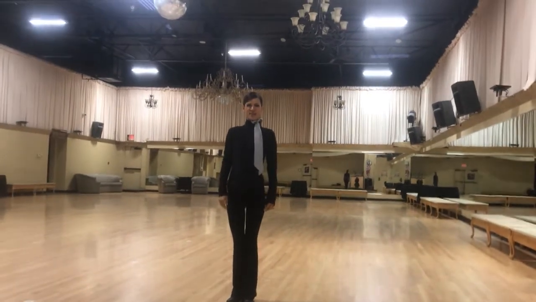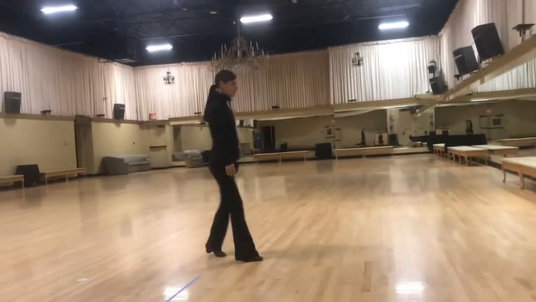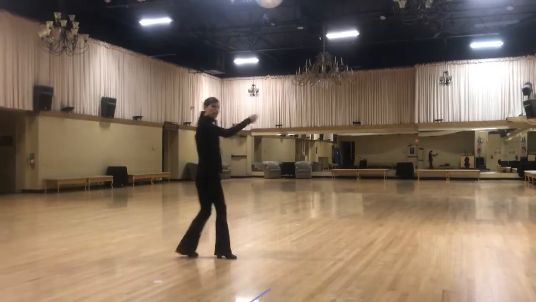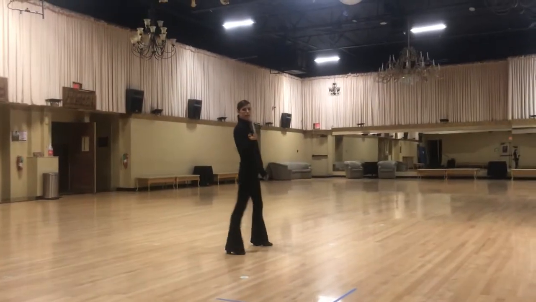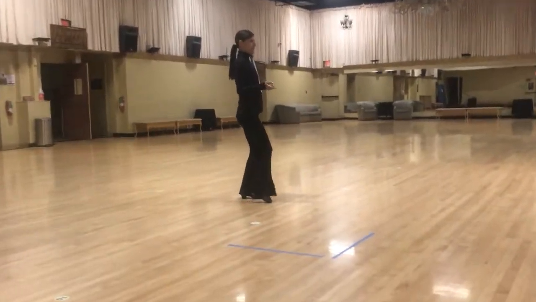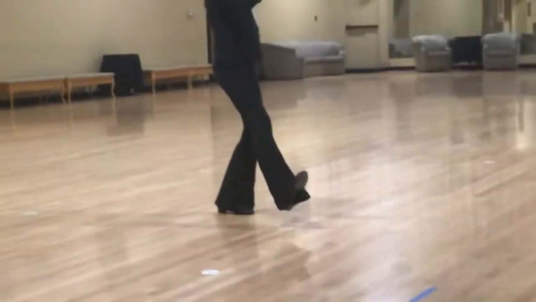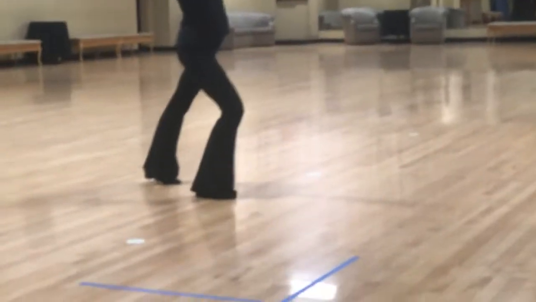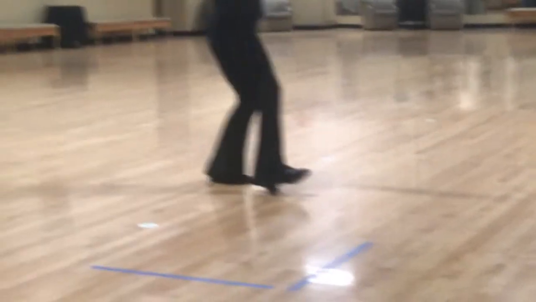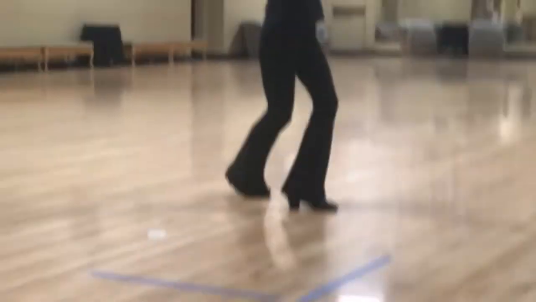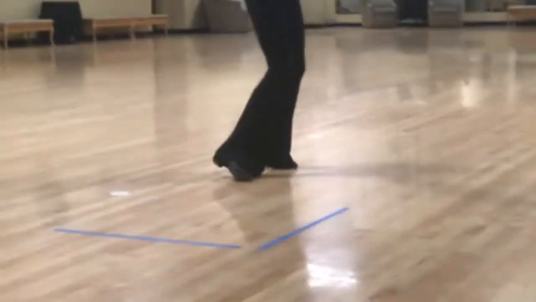Okay, ladies, let's cover our part. So, ladies, I'm going to head down line of dance this way first. And go ahead and zoom in on the feet so ladies can see this. So I'm heading diagonal wall, ladies. I'm taking a right heel, a left heel, a small side step on the right toe.